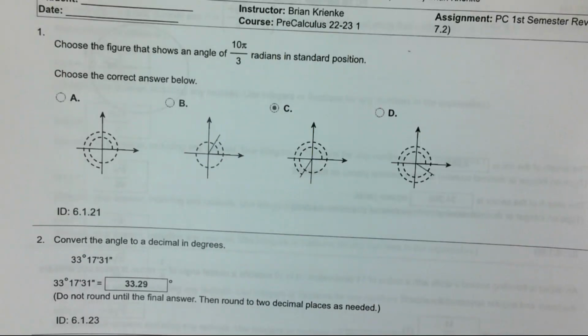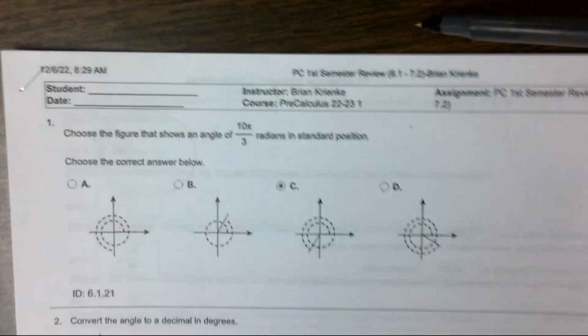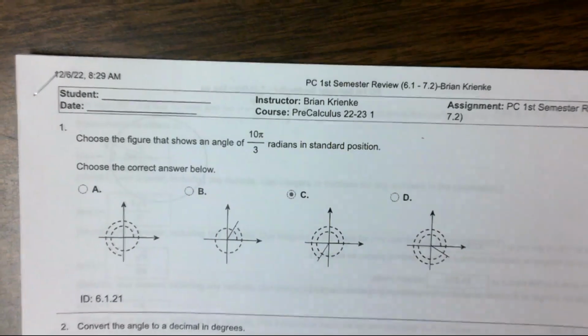Hey everybody, this is your pre-cal semester review. So we are doing 6.1 to 7.2, which is all trig.